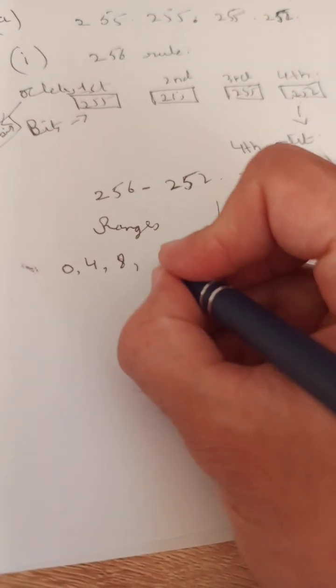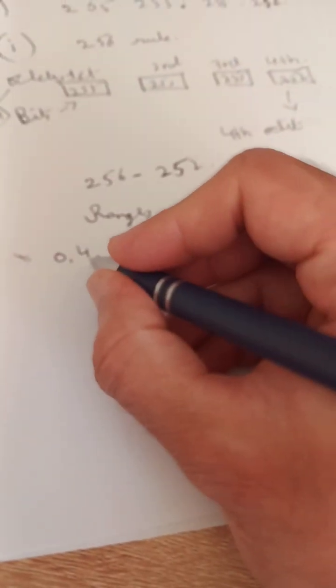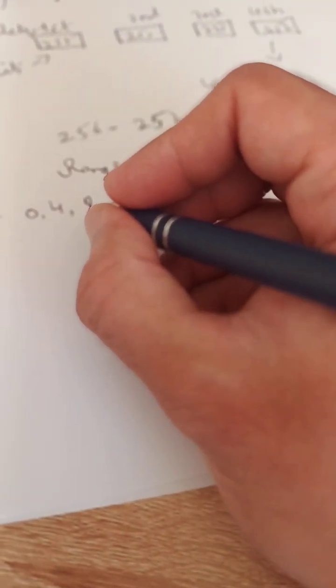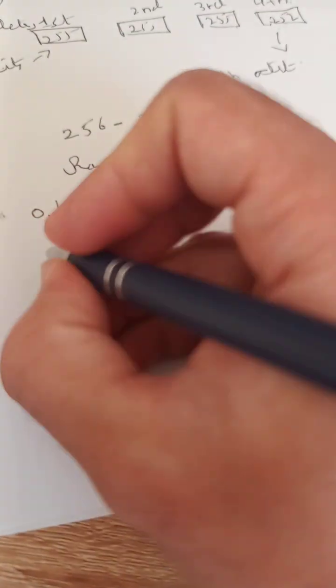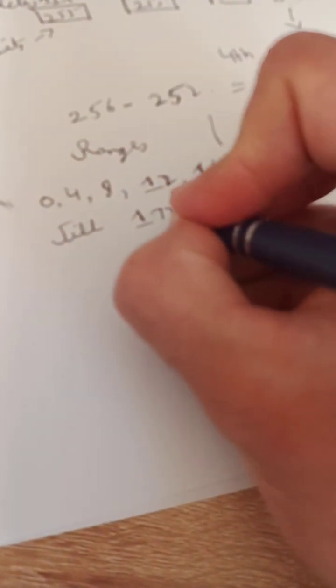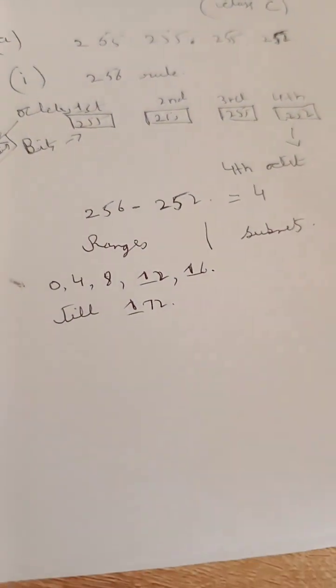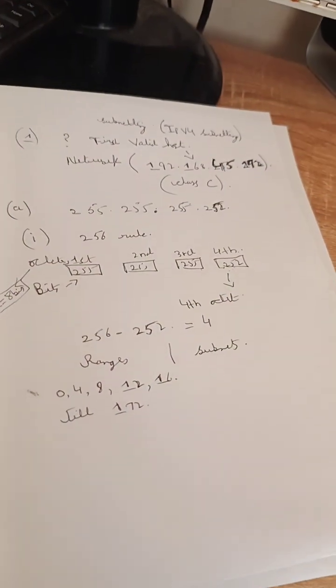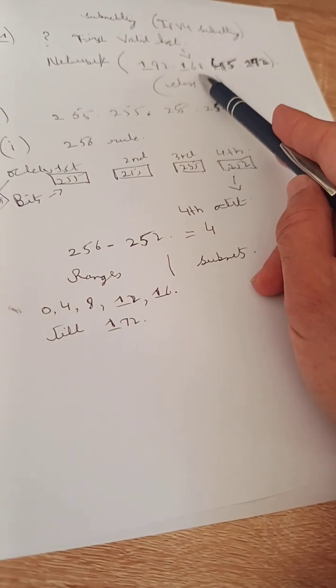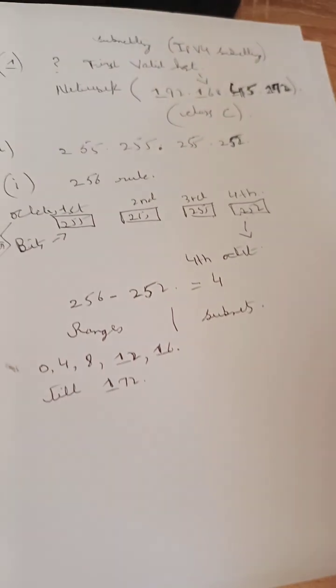So you see the pattern that it carries on going. 4 multiplied by 2, 8, and then 4 multiplied by 3, 12, and then 16, and so on till 170.